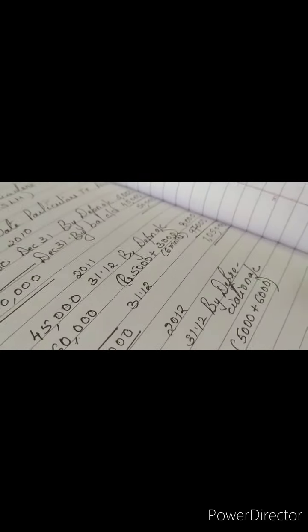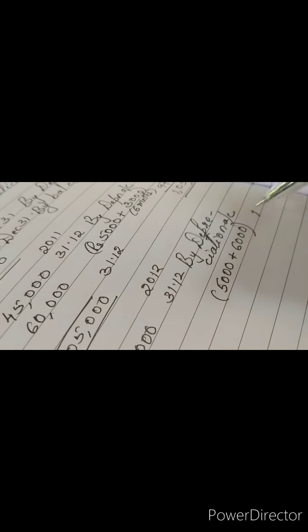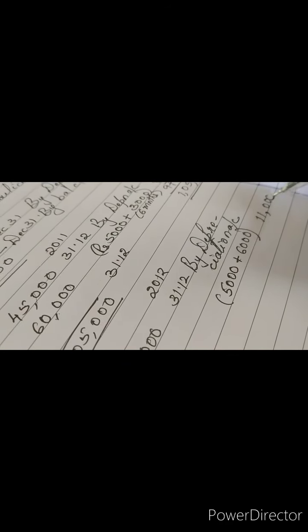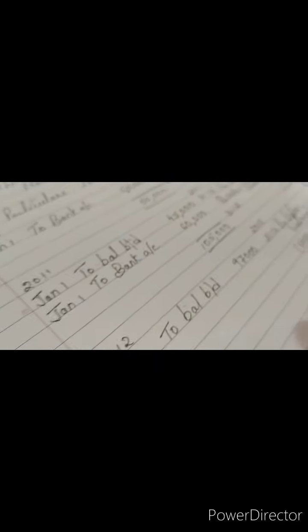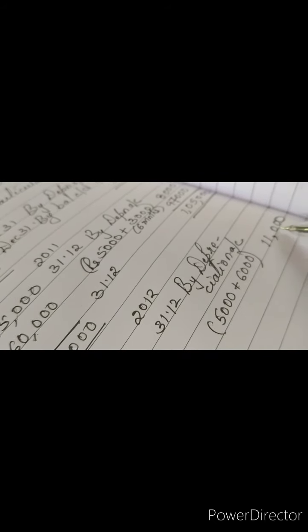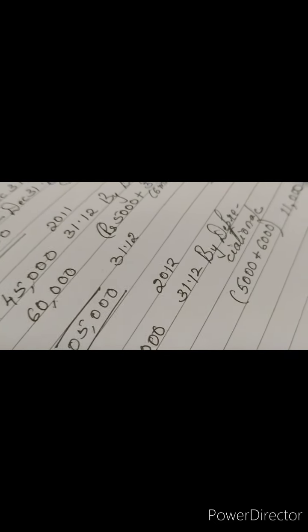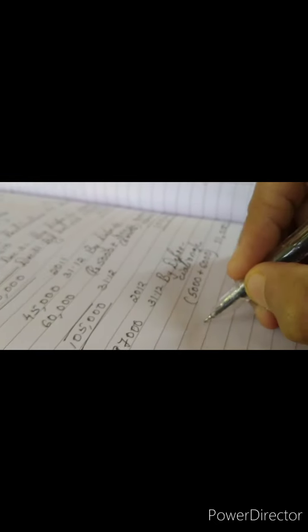We are not given anywhere in the illustration that the machinery is sold. So we will not do any accounting pertaining to the profit and loss on sale of the machinery. So when you add, you will get 11,000. Okay. So by the beginning of the year 2012, both the machineries valued 97,000. Throughout the year after their usage, their value decreased by 11,000.